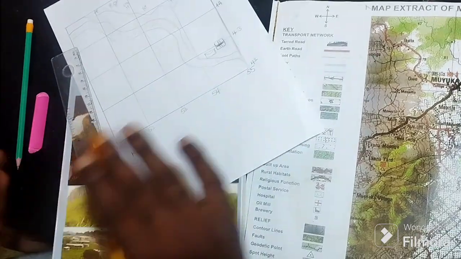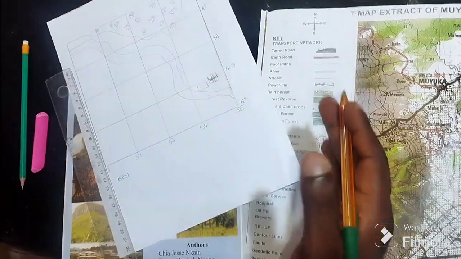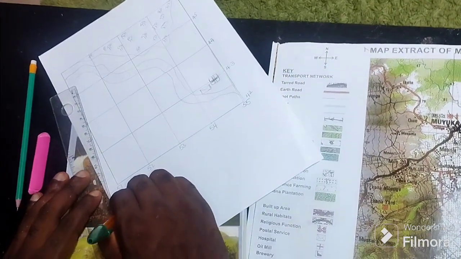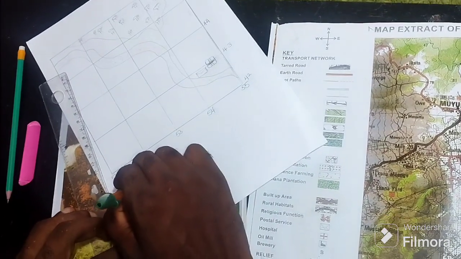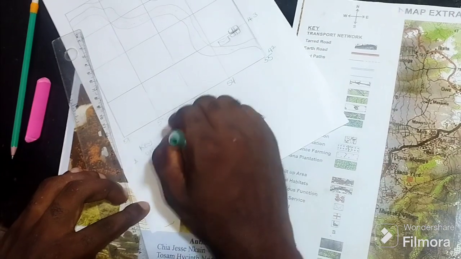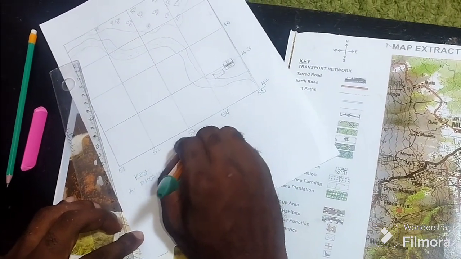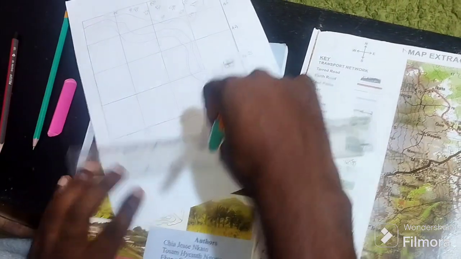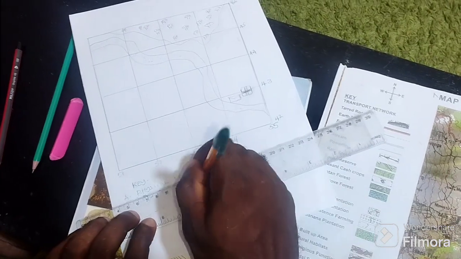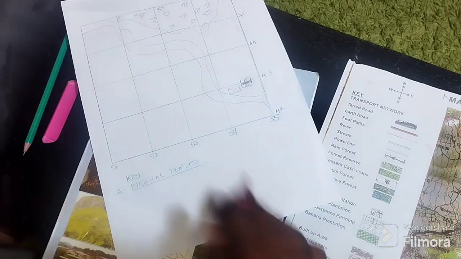So guys, geography is always divided into two main branches, physical and the human part. So I always love to categorize my key by putting first of all A, physical features. The physical features are those natural aspects on the map which have been given to us by nature.